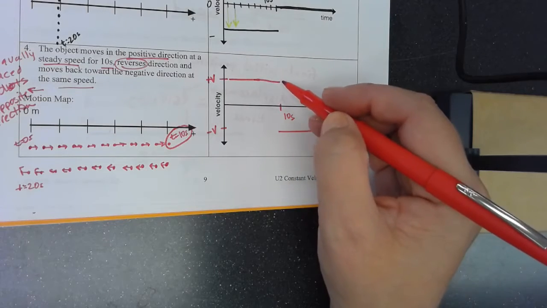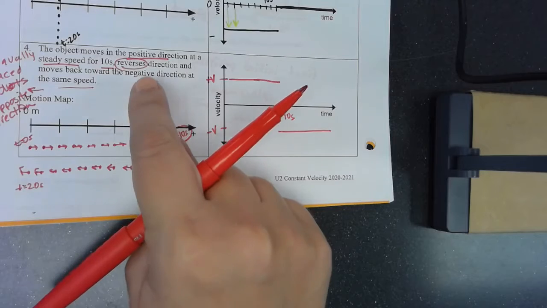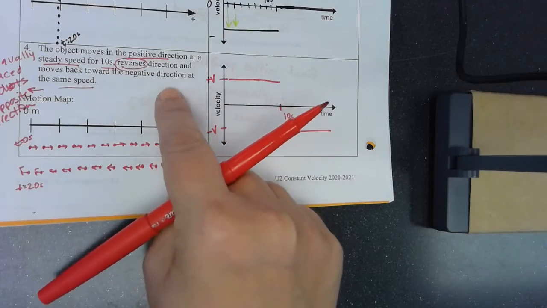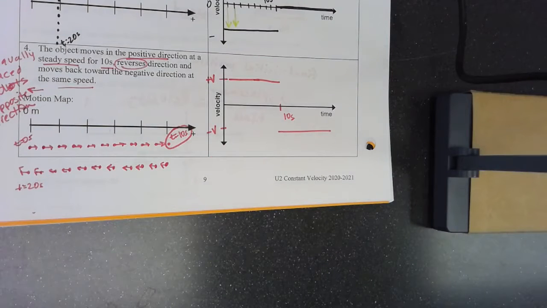Okay. And it's also important to include that time thing here, because there are two different chunks of motion here. We've got the first chunk, we're going the positive direction, and the second one, we're going the negative. Do you guys have any questions about number 4? How'd you guys do? Okay?